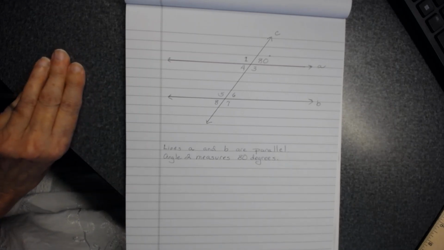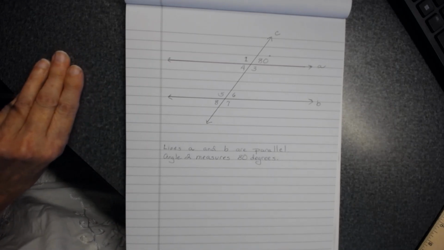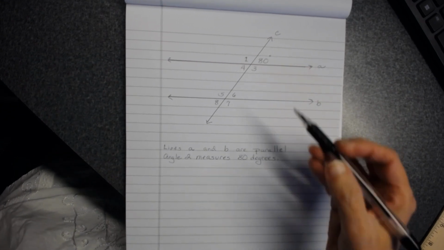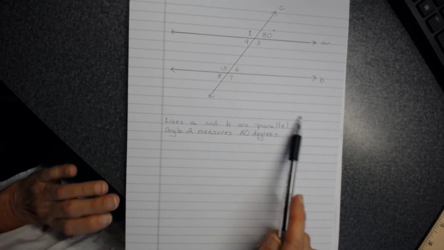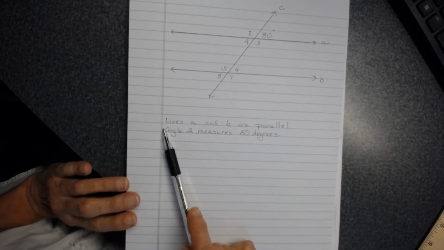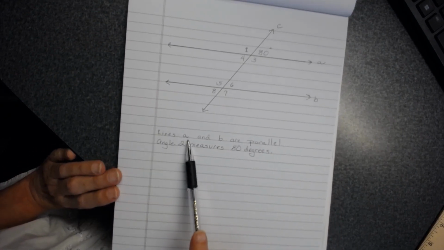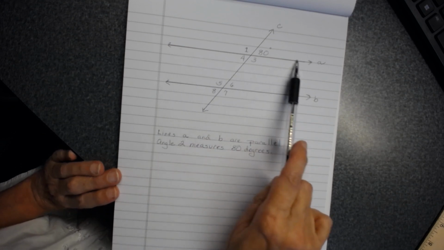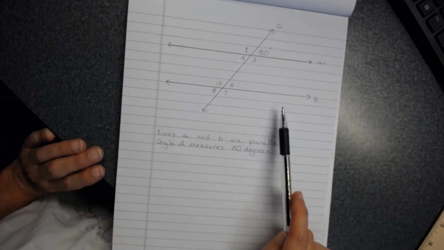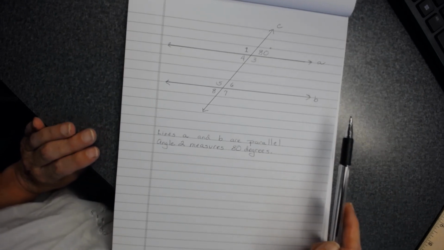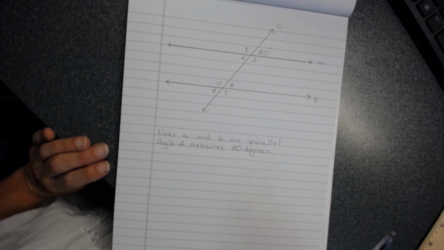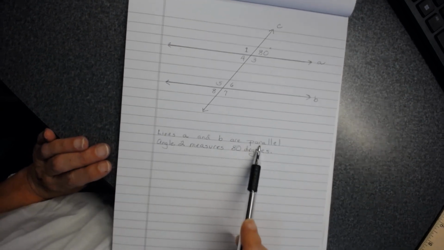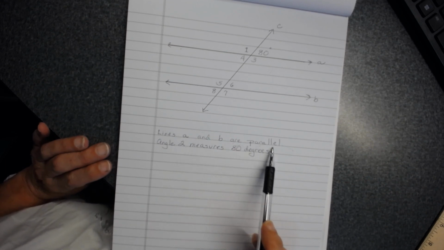Okay, students, before we get to the next problem, I want to talk to you a little bit about this figure here. We have a question here that says lines A and B are parallel to one another. That means they never will cross or intersect. It's like railroad tracks. They'll never, ever run into one another. And it tells us that they are parallel.